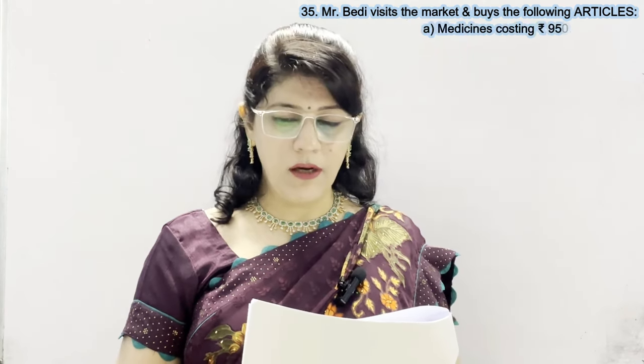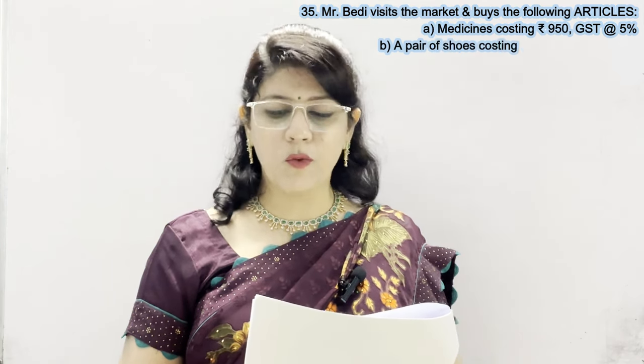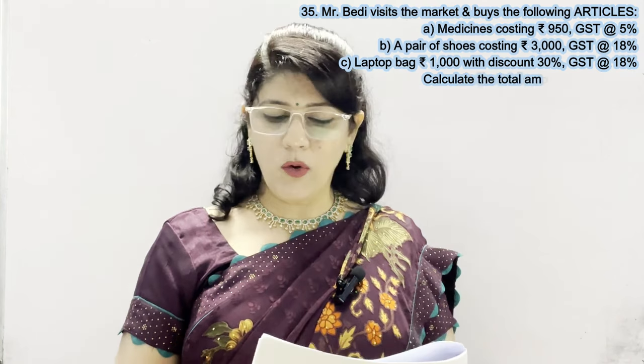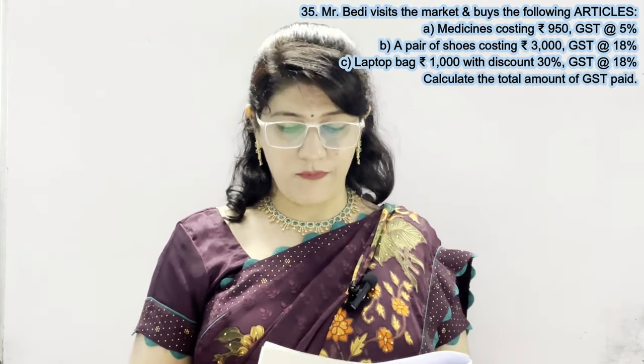Coming to last question, which is 35. Mr. Bedi visits the market and buys the following articles. Medicines costing rupees 950, rate of GST is 5%, pair of shoes costing rupees 3000, GST rate is 18%, laptop bag costing 1000 with a discount of 30%, GST at the rate of 18%. Calculate the total amount of GST paid.